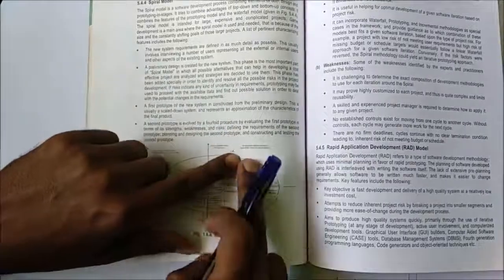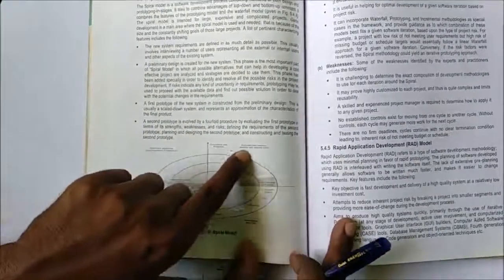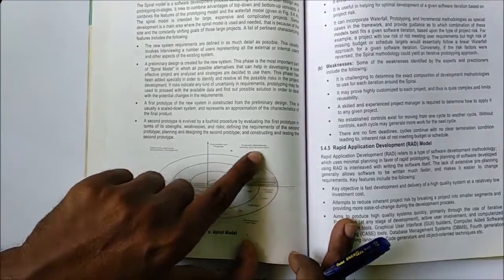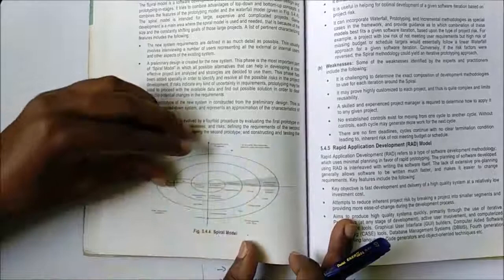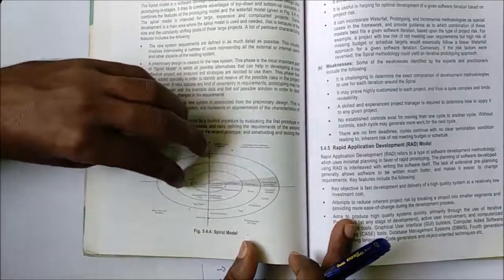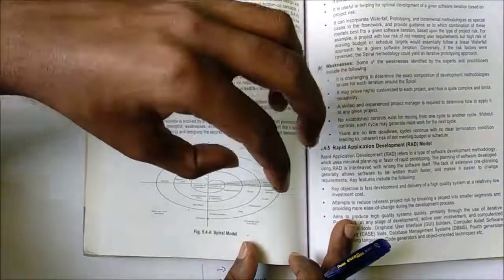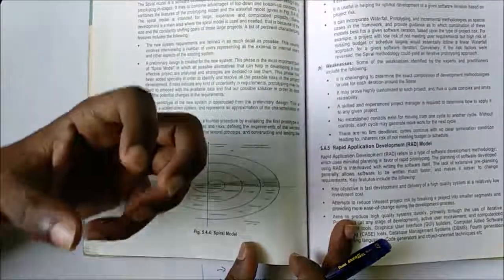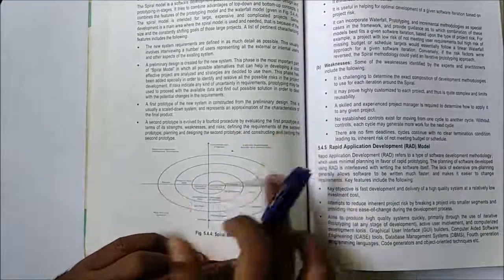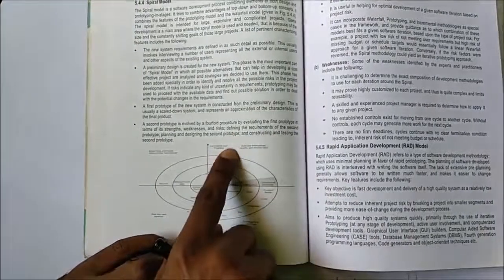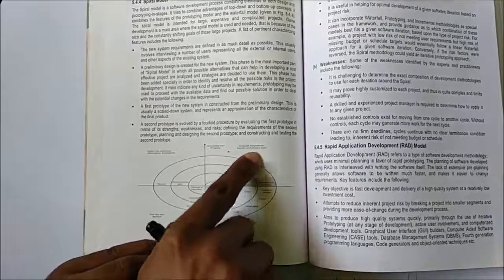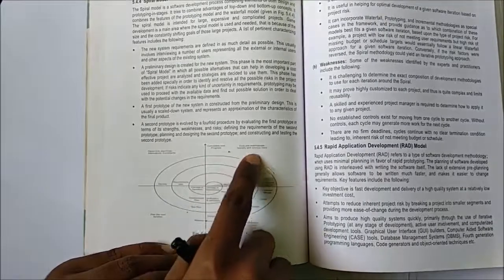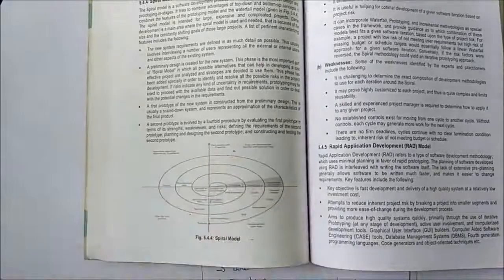And the next thing is evaluate alternatives, identify and resolve risks. Once the needed requirements are taken, the alternatives of that requirement will be seen, whether they can be done in a cost effective way. Mainly cost effectiveness will be handled in this part. This is the cumulative cost progress. So they will look out for alternatives, and they will identify and resolve the risks related to it. That's it. This is the part.